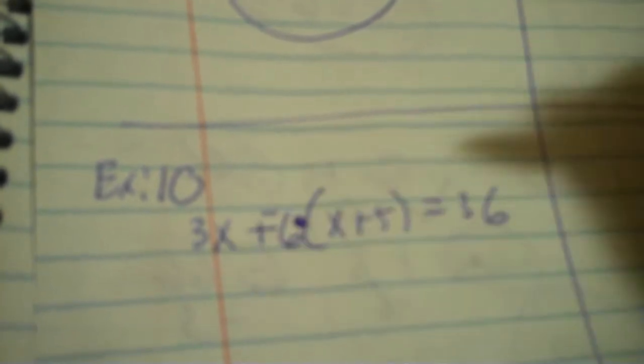Okay, example 10. Example 10 needs two squares because it has parentheses in it. So example 10, I've got 3x minus 6 quantity, meaning parentheses, x plus 5 equals 36. Okay, first off, any minuses you want to make it plus negative. Now we have to distribute this negative 6. That's the number right in front of the parentheses. It's not the 3. So negative 6, times and times.